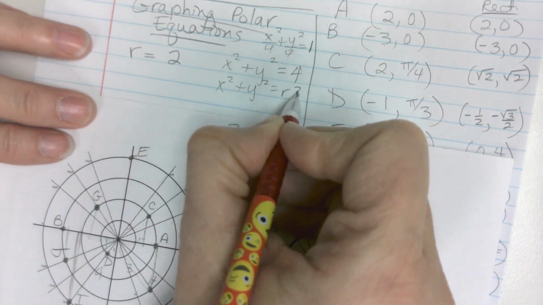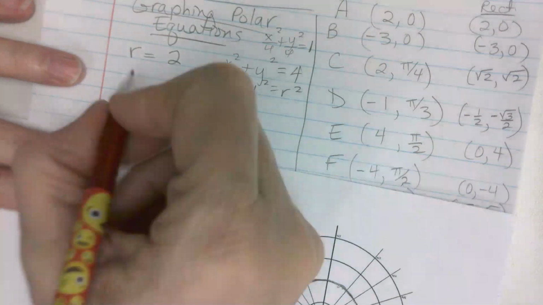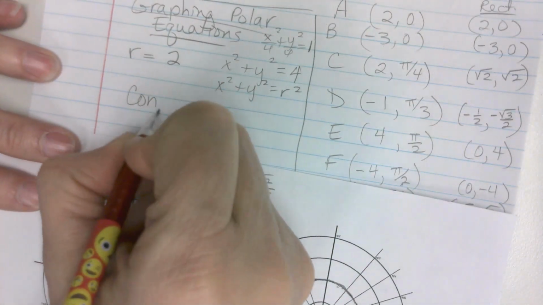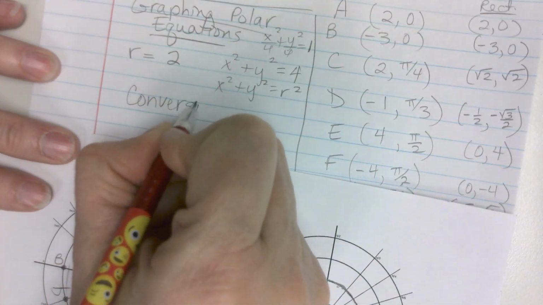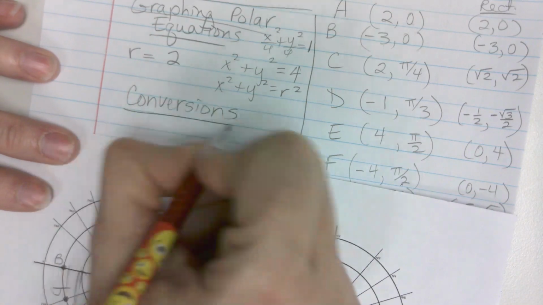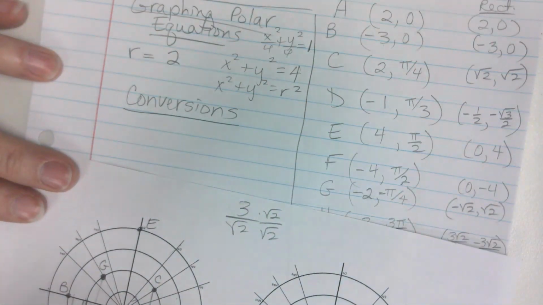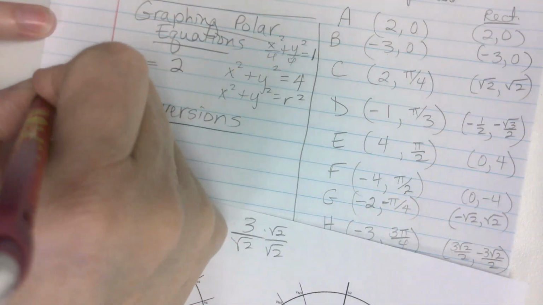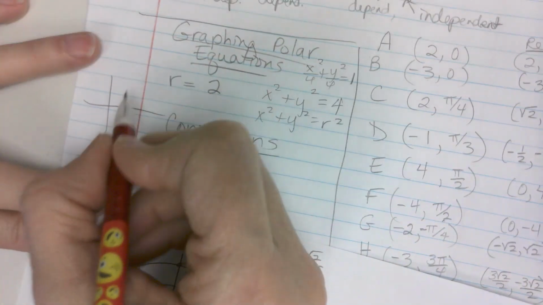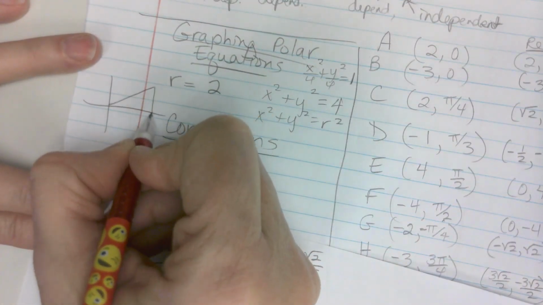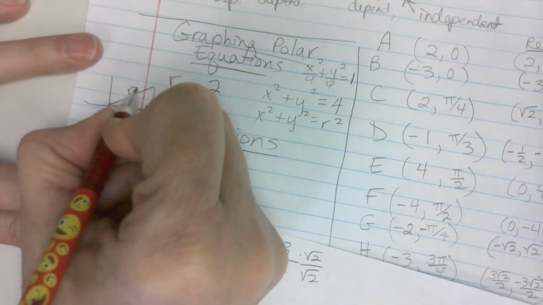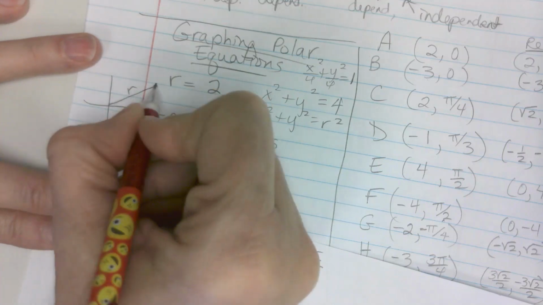There are some other conversion formulas, but honestly, we can get them just by drawing out the radius of the point, right?